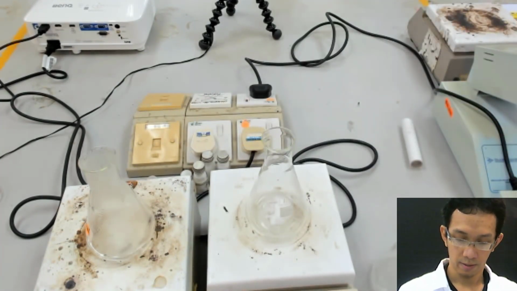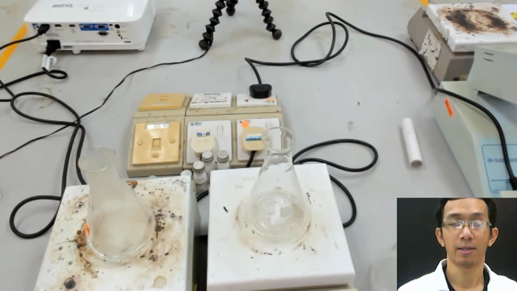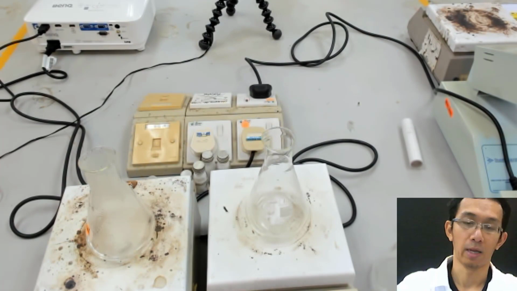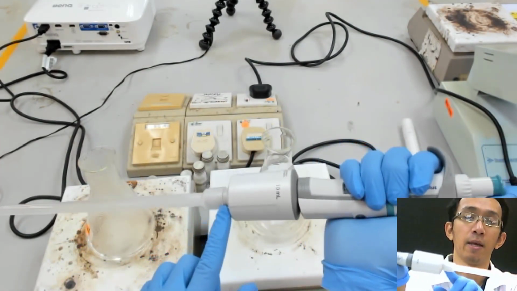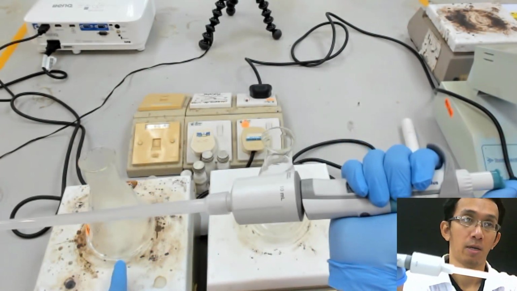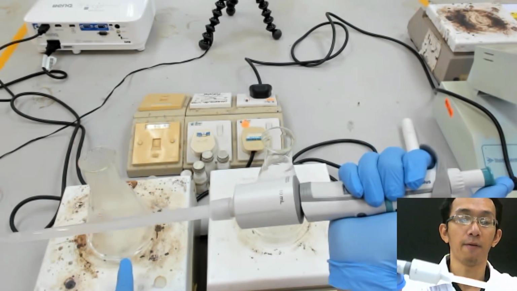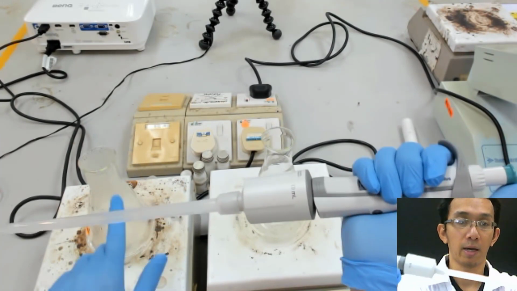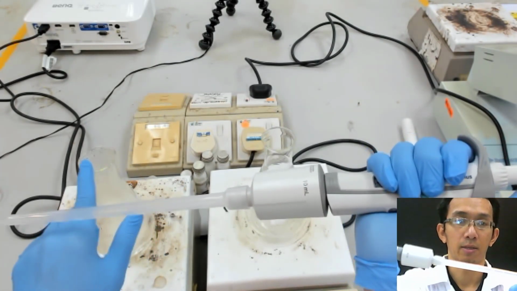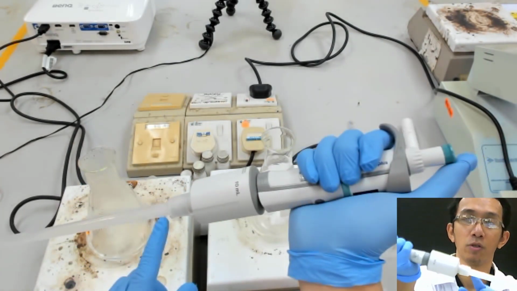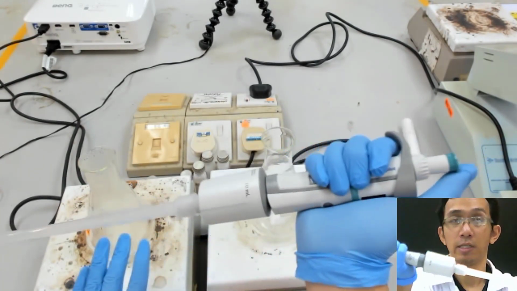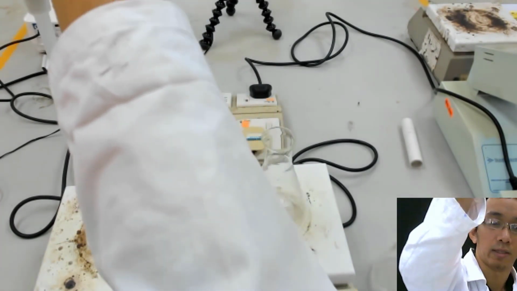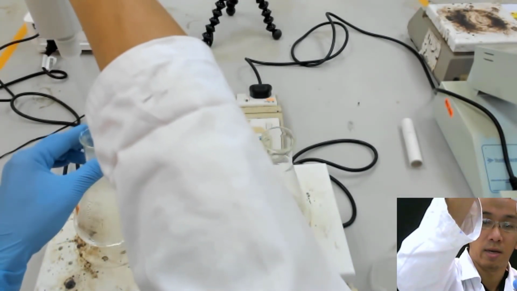Normally you don't pipette something which is boiling, because there is pressure there, and the pressure will go inside this thing. But because this is water, that's okay. If this is another solvent, be careful. You don't use this, because when you boil something, there is vapor, and the vapor will go inside the pipette. Because this is water, I think it's okay. So you just take it out, and then, oh, this is hot.